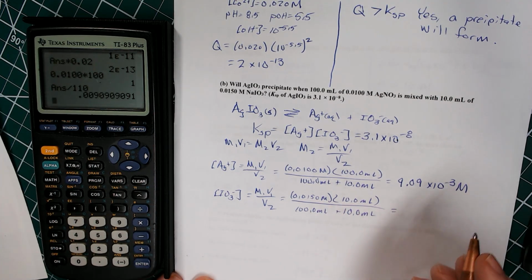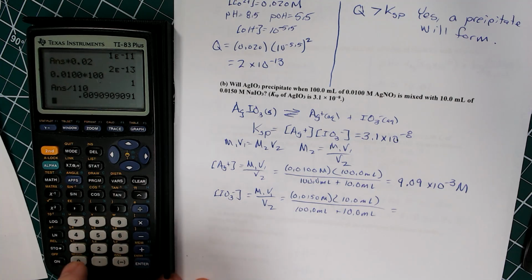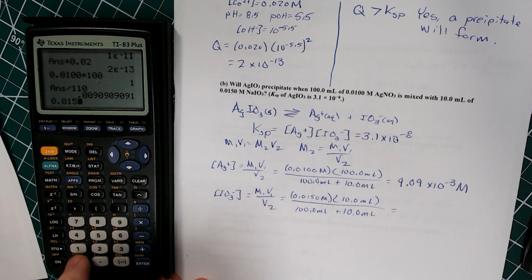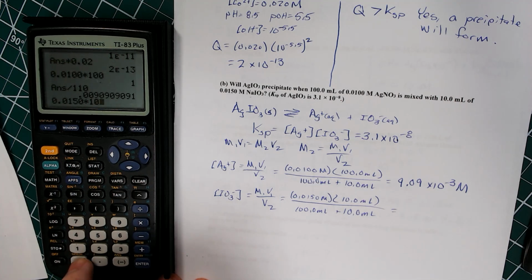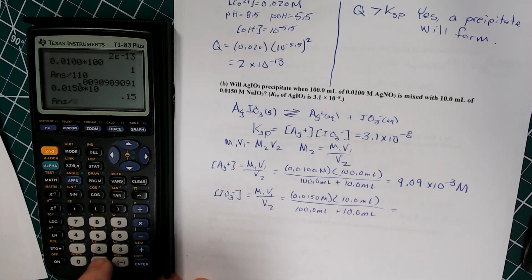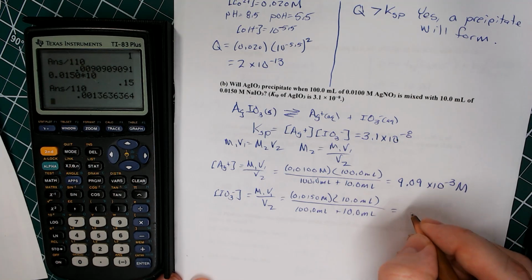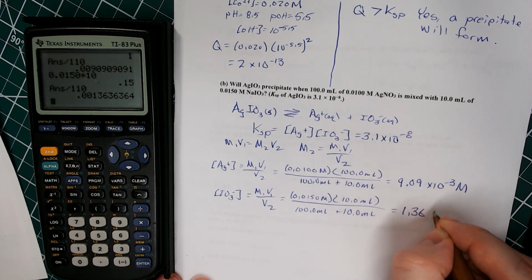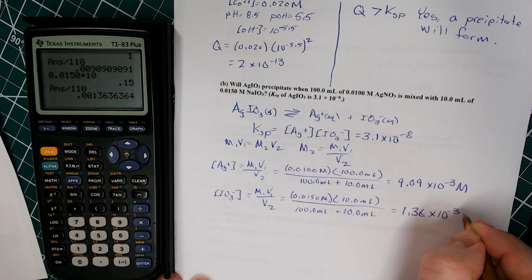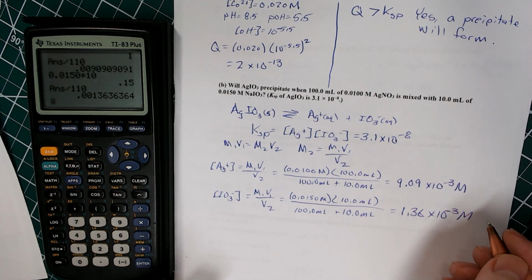And we will calculate that value. 0.0150 times 10, and we'll divide that by 110. And we get 1.36 times 10 to the negative 3 molar.